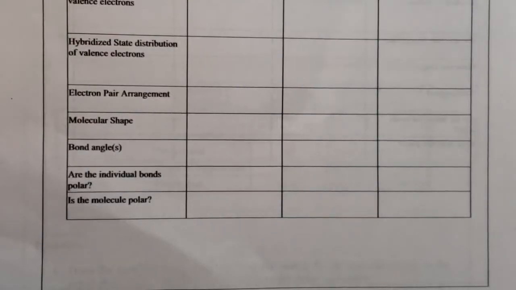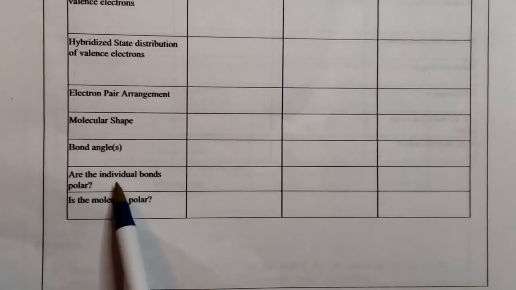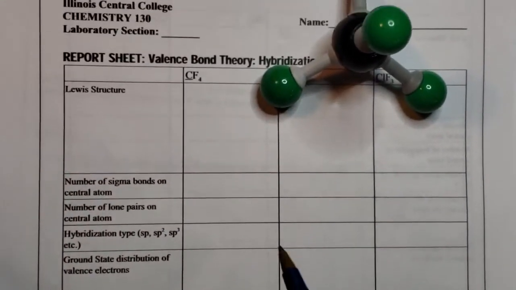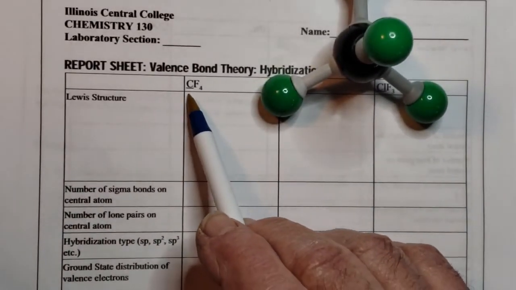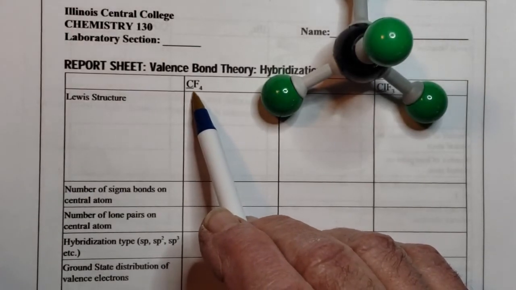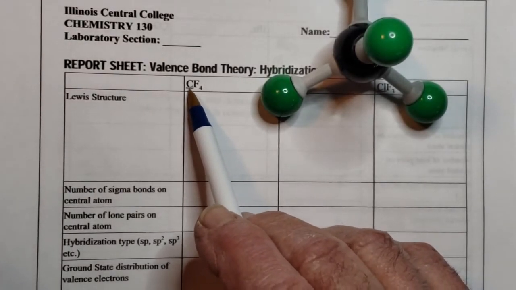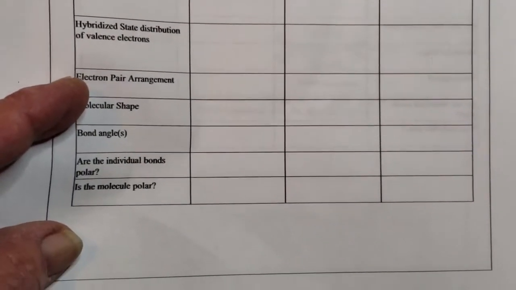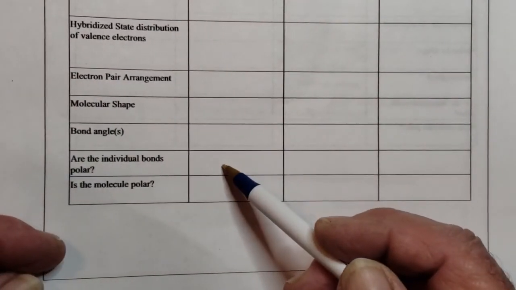All right, well, now that we've discussed this individual bond polarity, again, what you're going to have to do, since this is carbon and fluorine, you're going to have to look up the electronegativities of those two elements and find out if they're different enough to be considered a polar bond. And again, you can go to page 407 in your textbook to find that table.